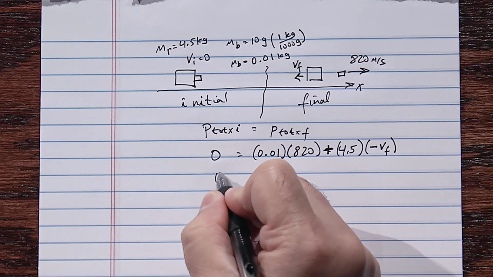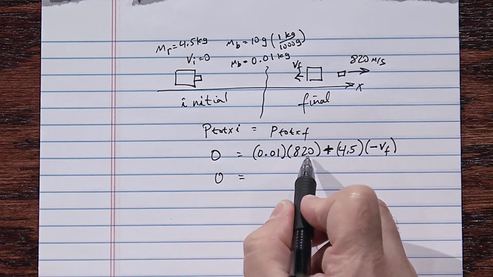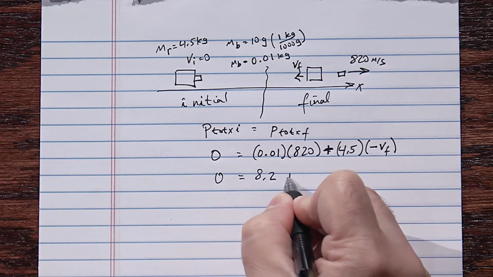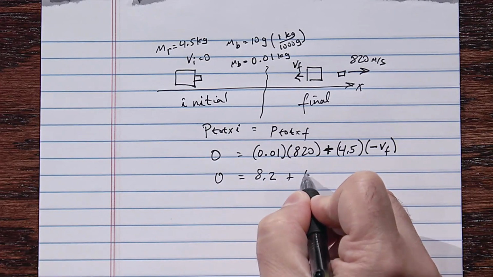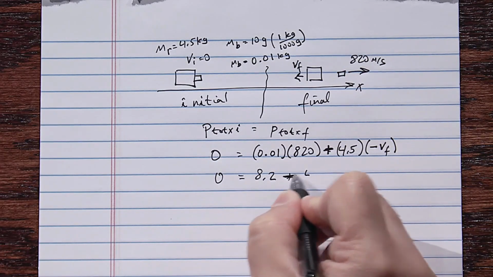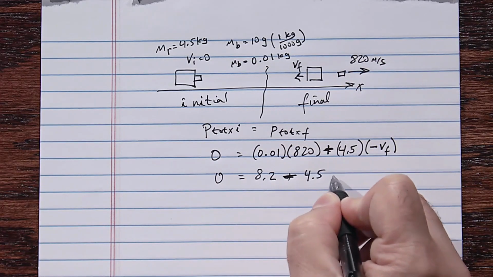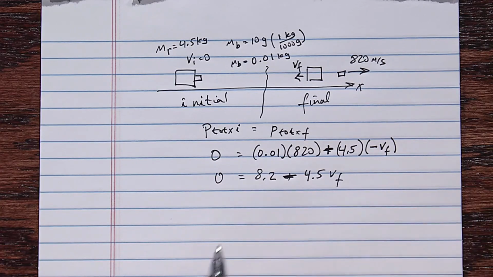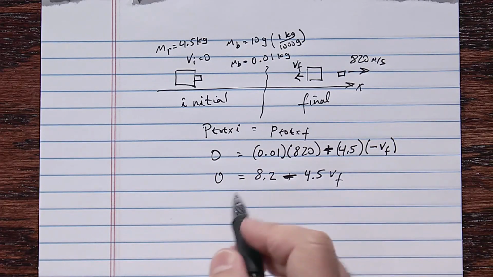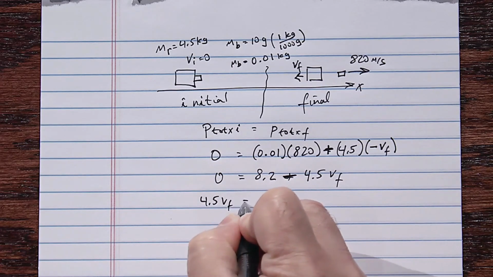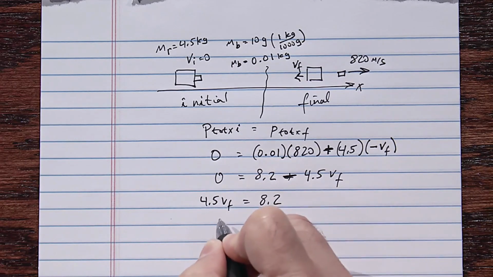And that gives us 0 is equal to 8.2 minus 4.5 V final. I'm going to add 4.5 V final to both sides. 4.5 V final is 8.2.